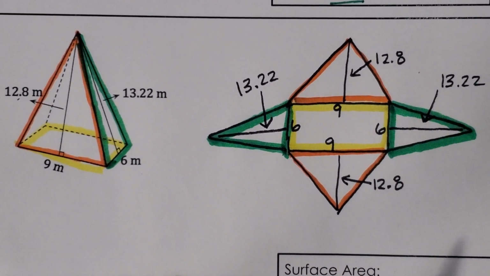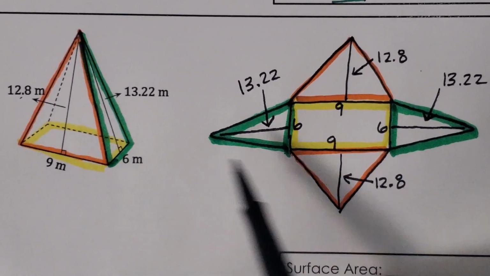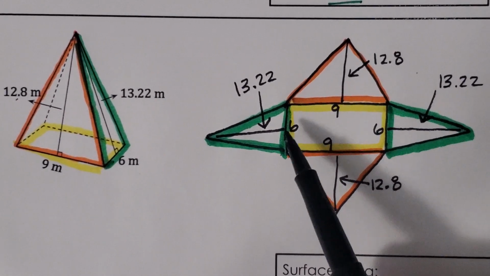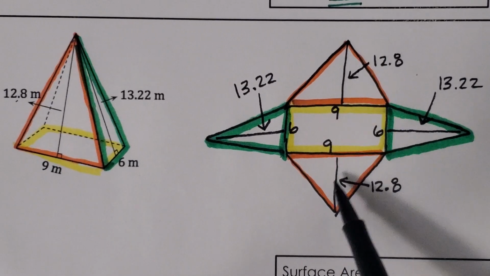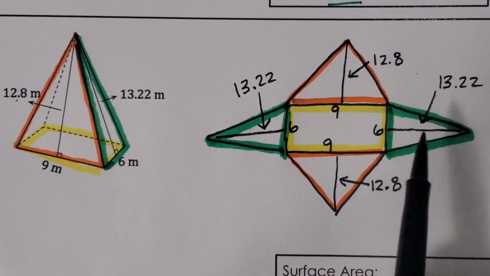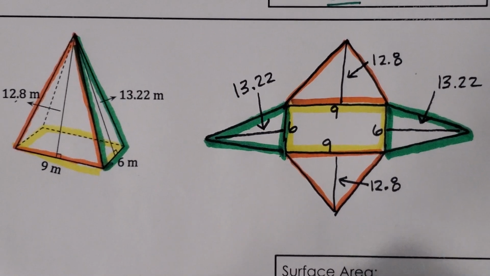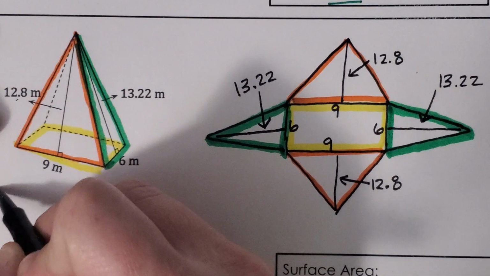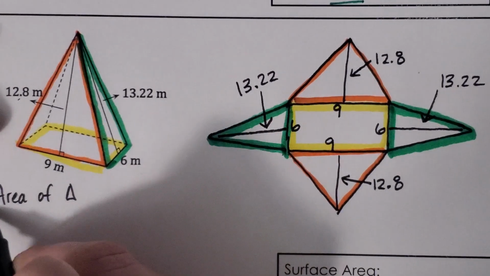So as you can see, from a rectangular base, we have a little bit more complicated work to do. So now we have, instead of the 4 same triangles, 2 triangles that match, the other 2 that match, and then we also have this rectangle that we have to figure out all of the areas of. So we're going to work on the area of the triangles first.